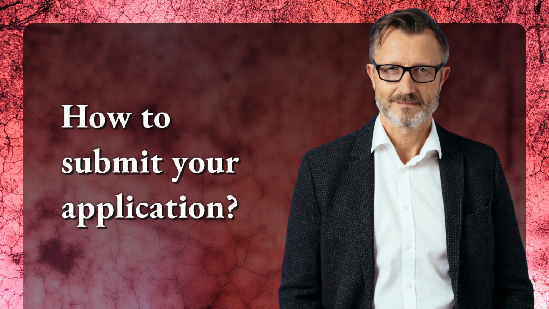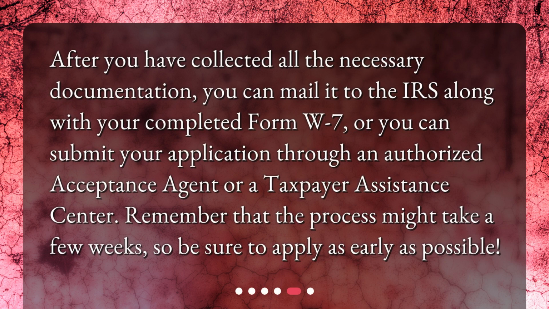How to submit your application? After you have collected all the necessary documentation, you can mail it to the IRS along with your completed Form W-7, or you can submit your application through an authorized acceptance agent or a taxpayer assistance center. Remember that the process might take a few weeks, so be sure to apply as early as possible.